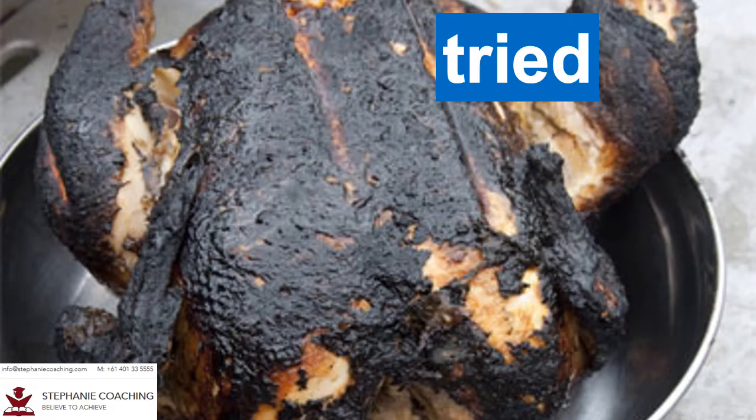Word number 24 is tried. Tried is the past tense of try. For example, I tried to cook the fried chicken, but I messed up terribly. The word tried rhymes with fried.